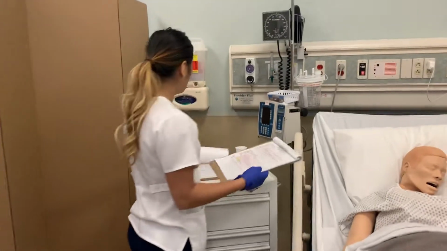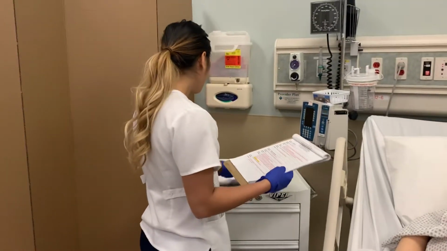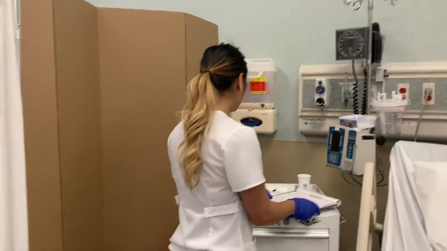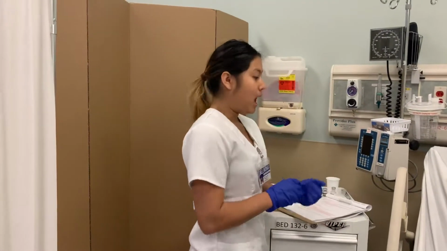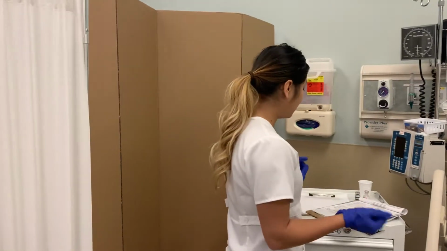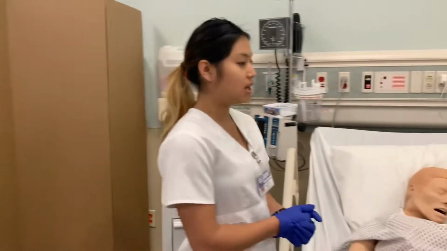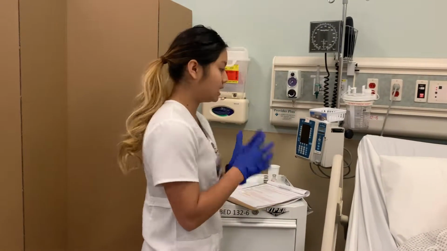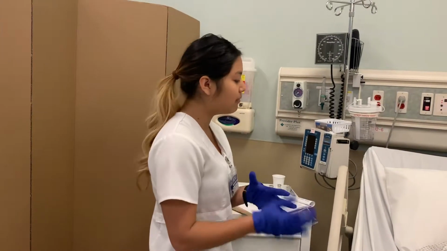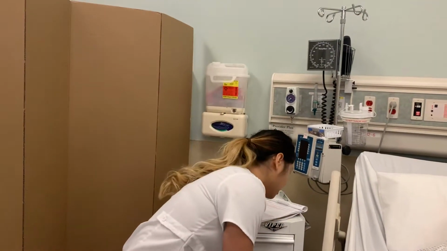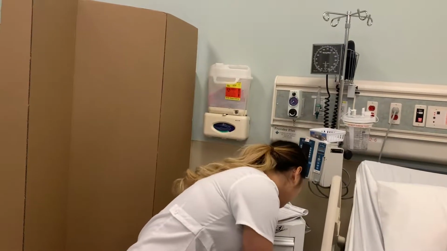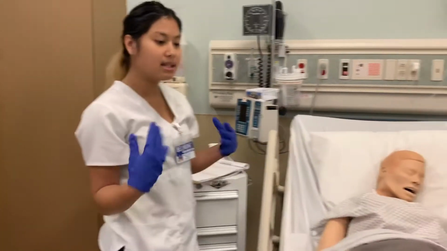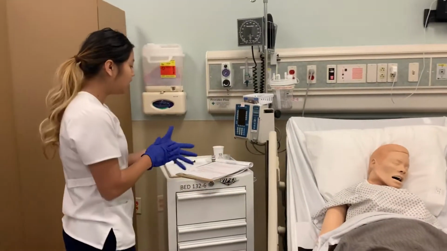In the patient's scenario, the blood glucose level was at 132, so that is high, and the side effect of this medication would be hypoglycemia, that it would lower it too much. So I would assess the patient, make sure they're okay, comfortable, put the patient back in the position that they would want to be, and make sure everything's okay safety-wise.